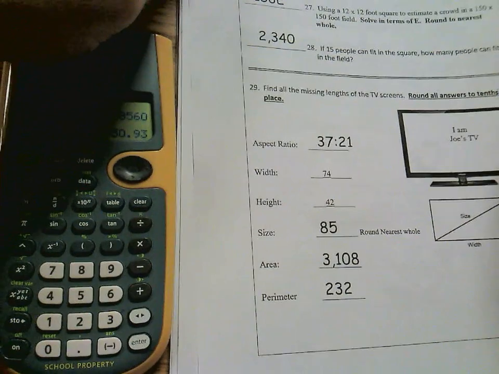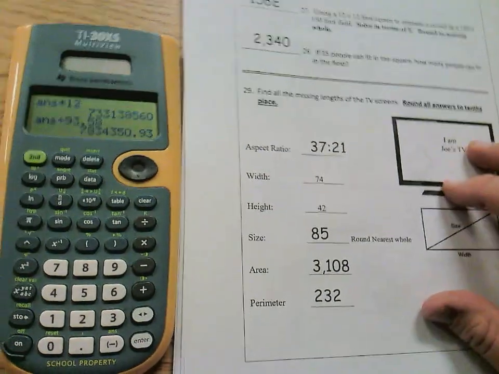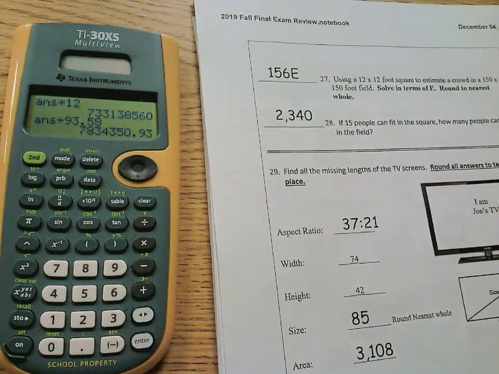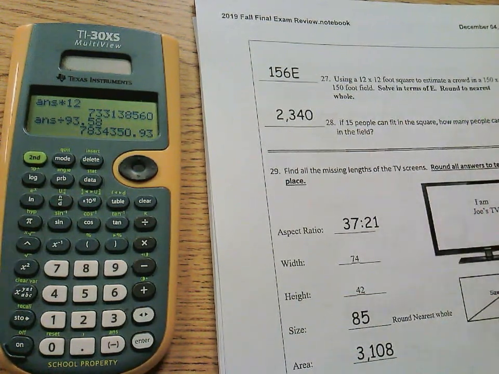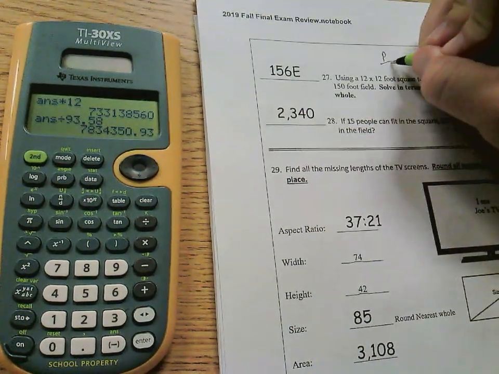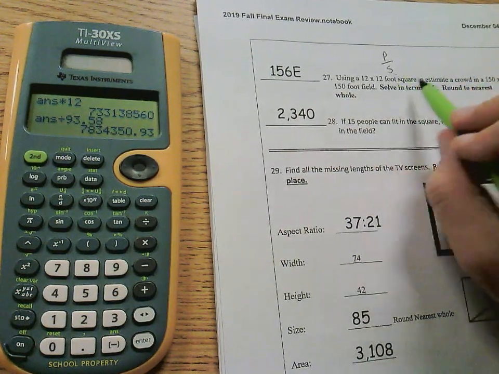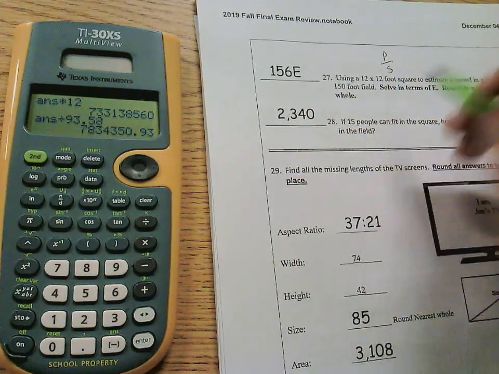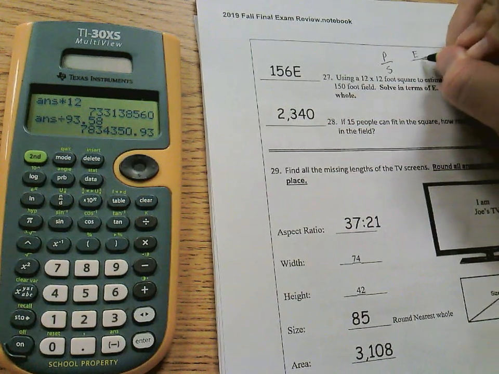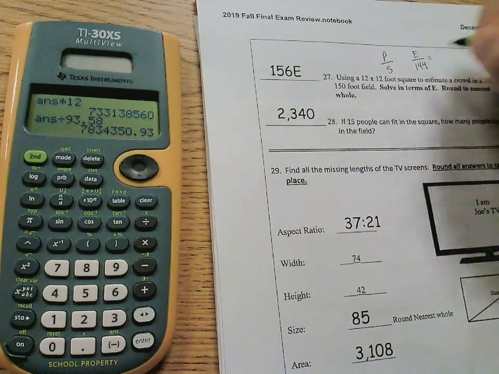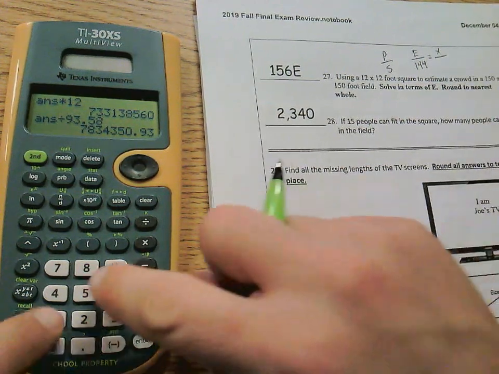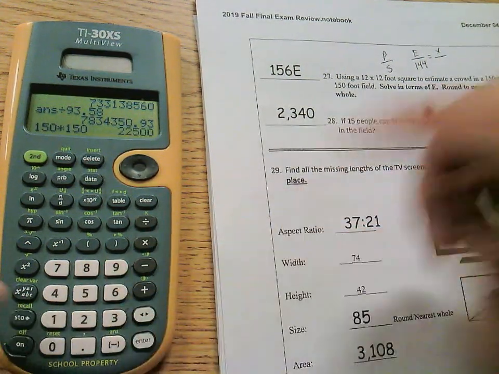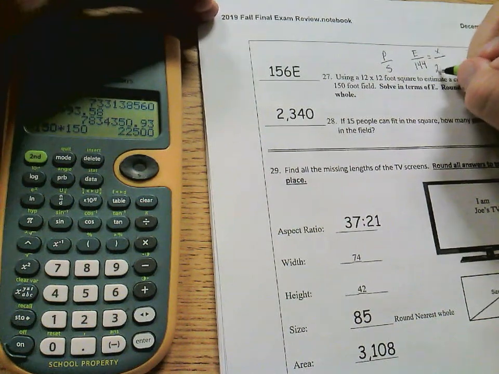Well, I'll probably do this one last question, or the one last page, and we'll call it a video here. Using the 12 by 12 foot square to estimate. All right, so this is another people over space situation. Now, in this picture, I don't know how many people are fitting in this square, so that's E over 144, because 12 times 12 is 144, is equal to X over 150 times 150. 150 times 150 is 22,500.